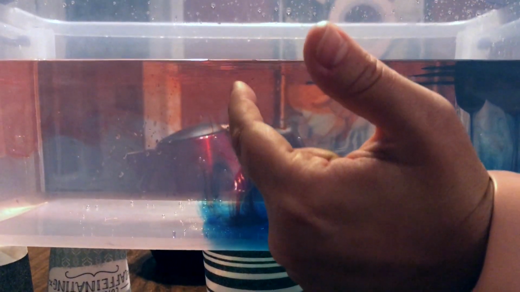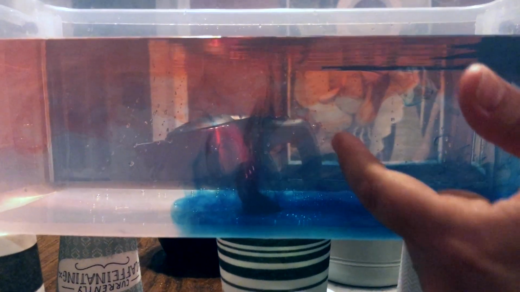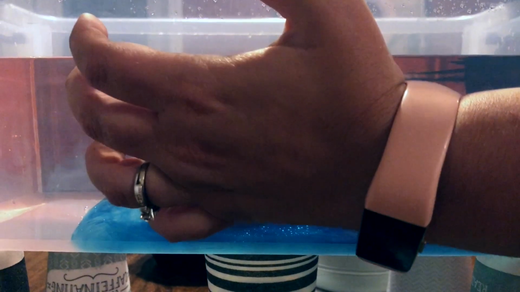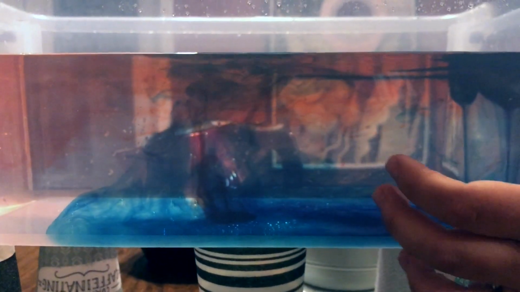As you see, right before the hot red water merges with the cold blue water, there's a boundary between them. And this boundary is similar to what we call an air front between a hot air mass and the cold air mass.